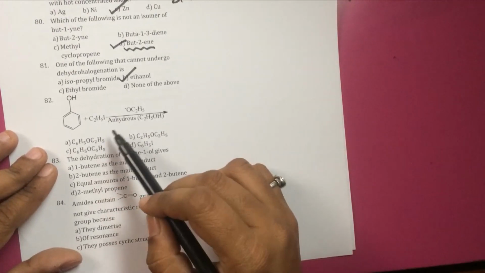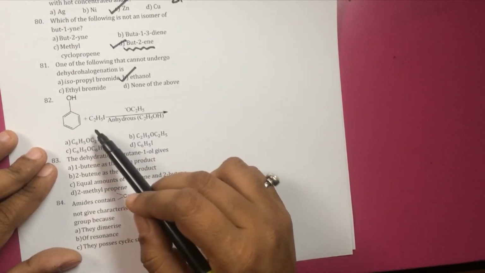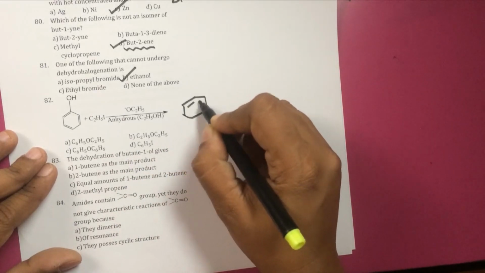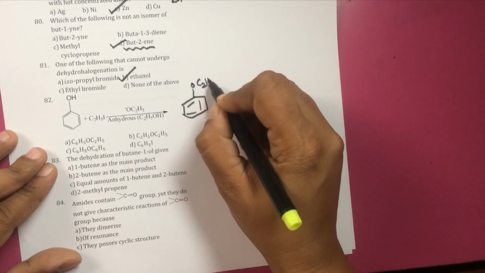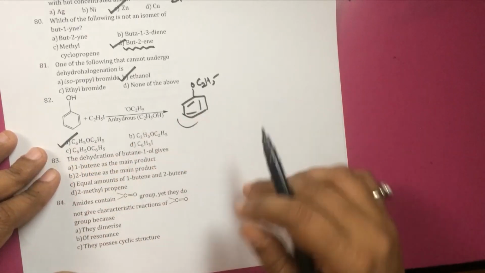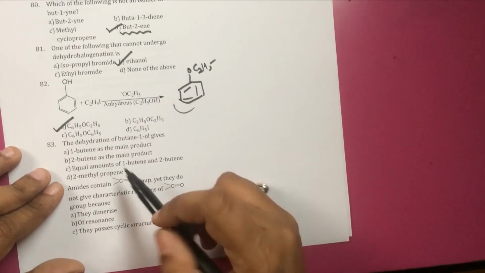Question number 82. The phenol is reacting with C2H5I. So this will give us the formation of the corresponding ethylated product, C6H5OC2H5, option A. Question number 83.